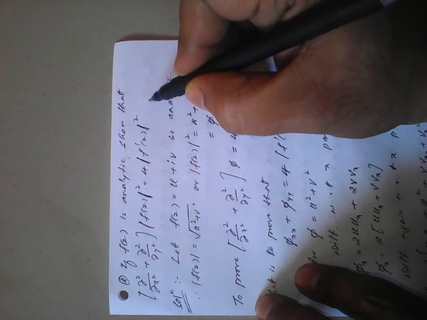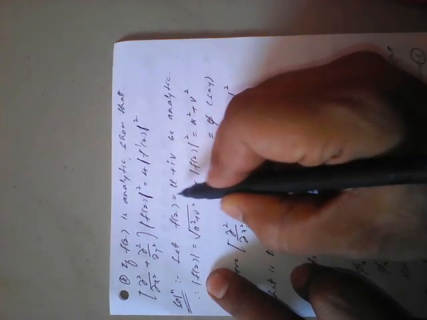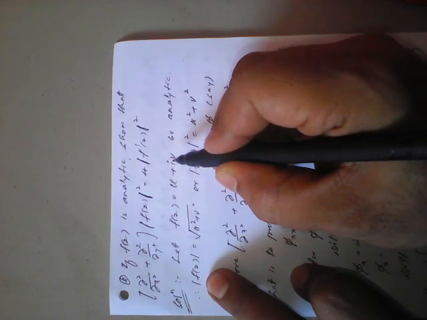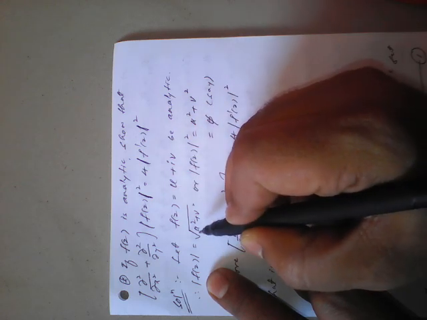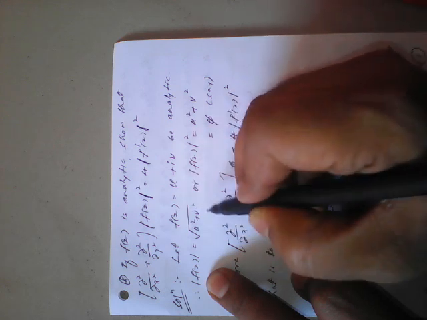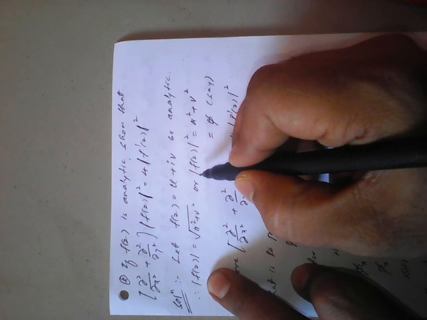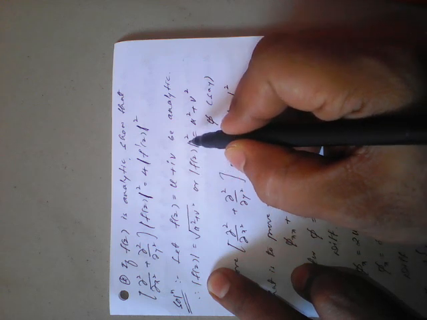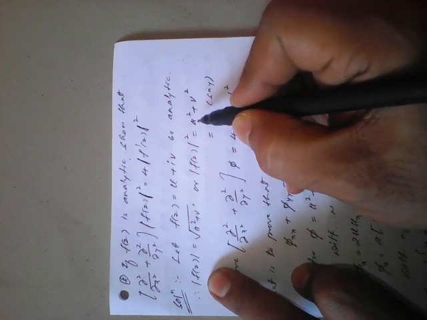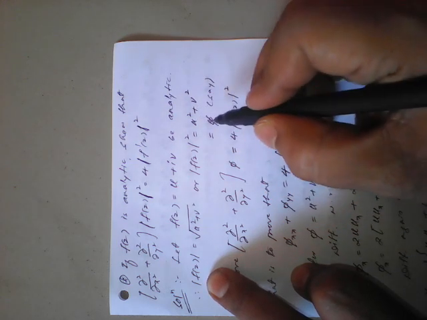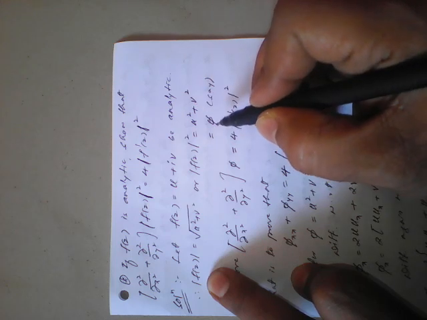If you take the modulus, it becomes the square root of u square plus v square. Taking squaring on both sides, the square and root get cancelled, and the modulus of f of z whole square is equal to u square plus v square. I will consider this u square plus v square as phi.